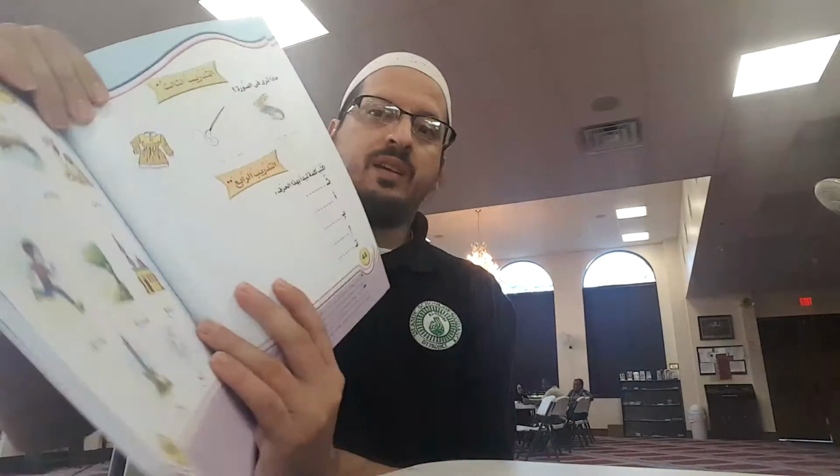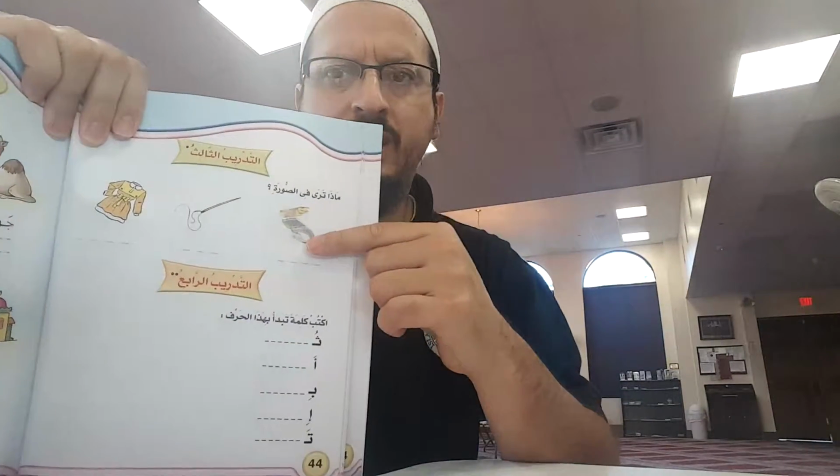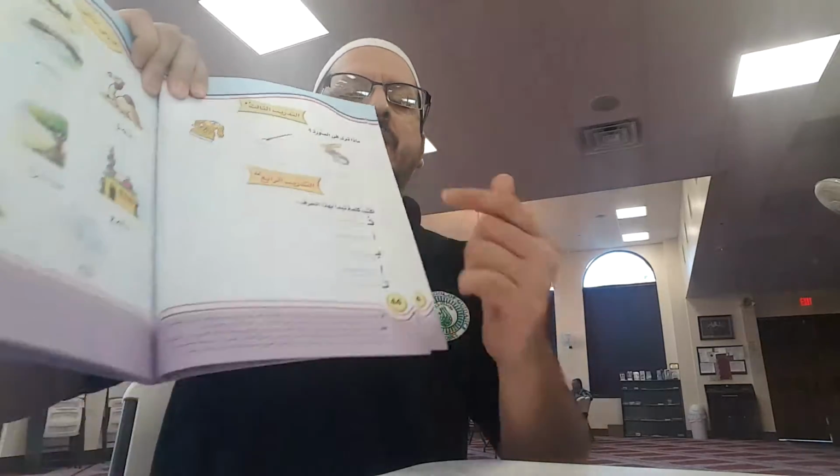So for example, أولا نرى. What's the name of that first picture? Timsah. Right? So we're here, right? Yeah. So this is a timsah. All right, and the second one is ibrah. The second picture is ibrah. The third picture is thawb. Good.